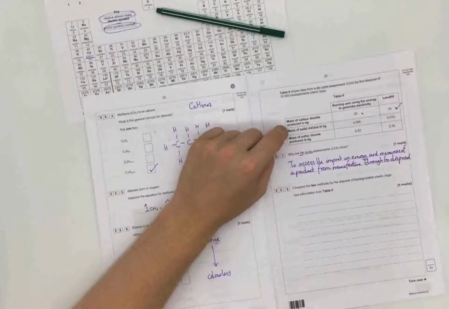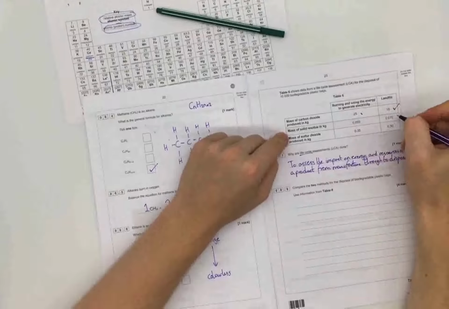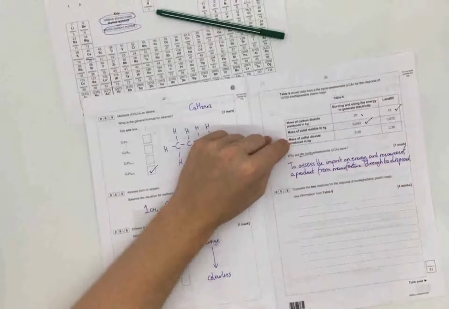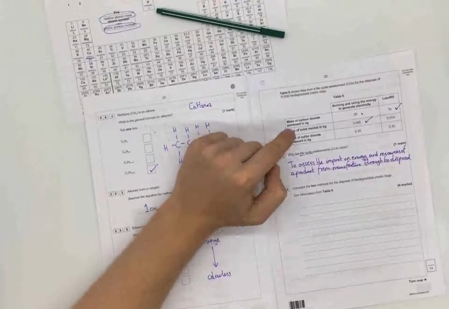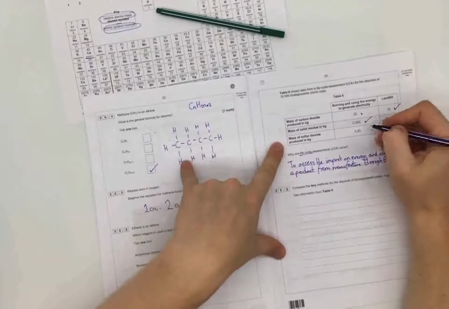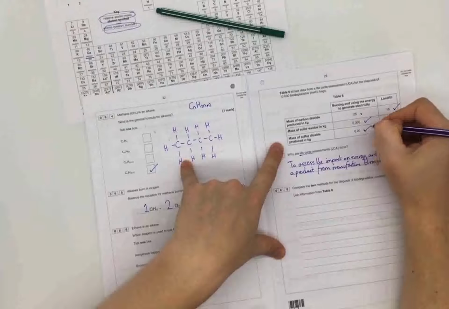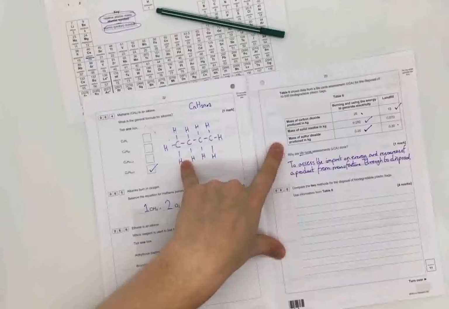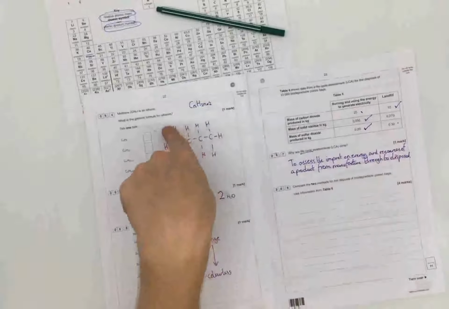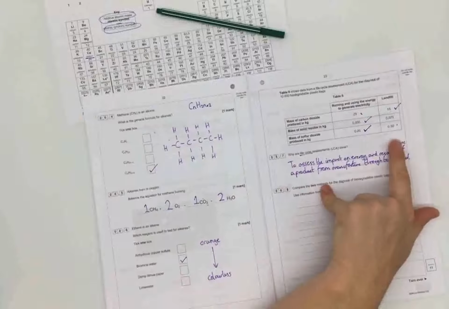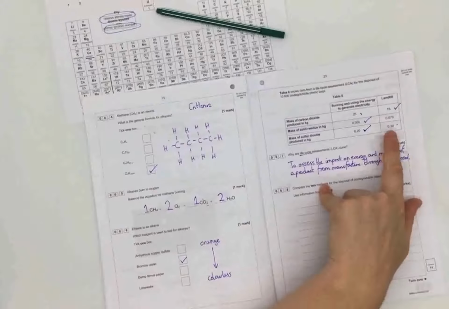Mass of solid residue in kilograms. Well, this is 0.05 and this is 0.07, so it's a win for burning it. Mass of sulfur dioxide produced, okay, in kilograms. Well, that's a win for burning it, because sulfur dioxide is not good. We talked about that earlier on about acid rain. So I want as low an amount of this as possible. So 0.2 is lower than 0.3.